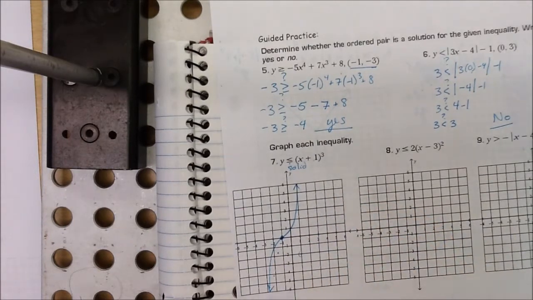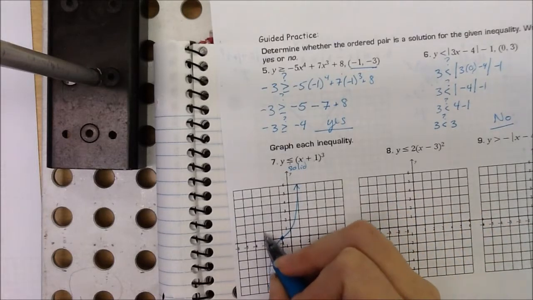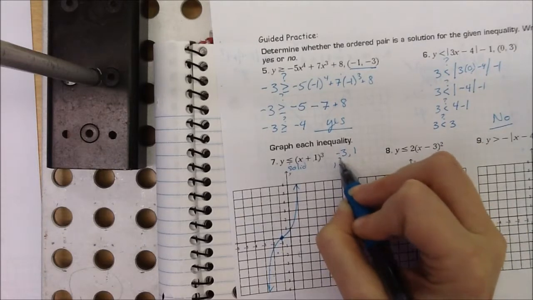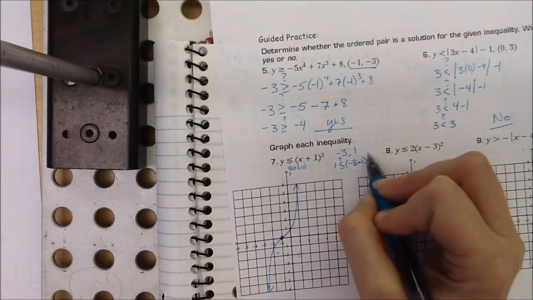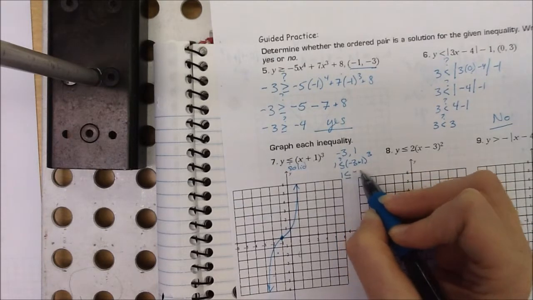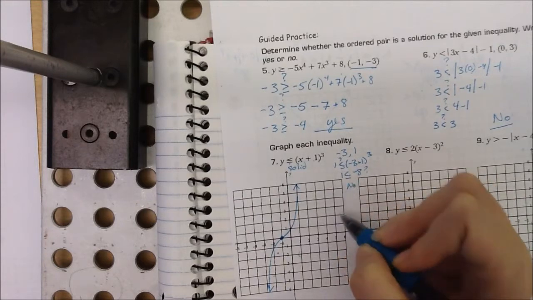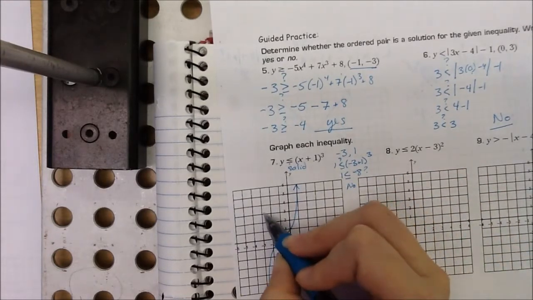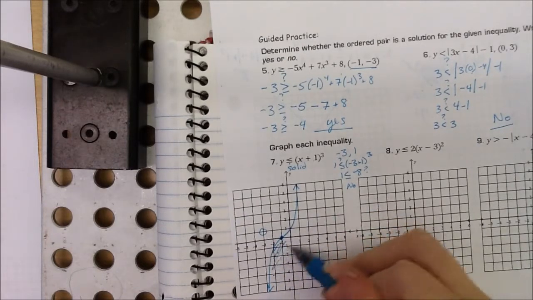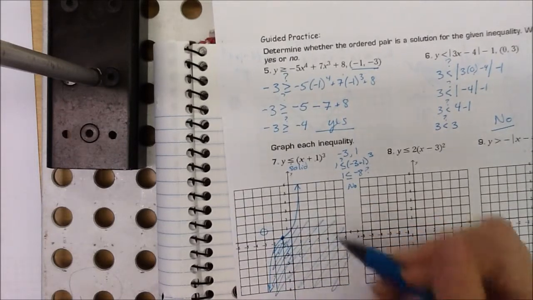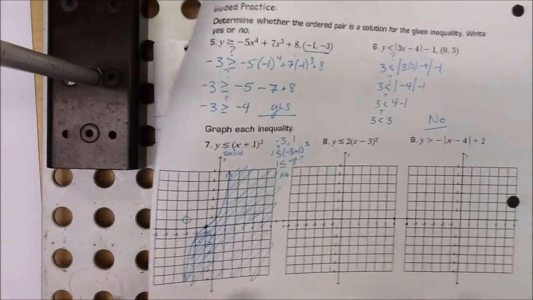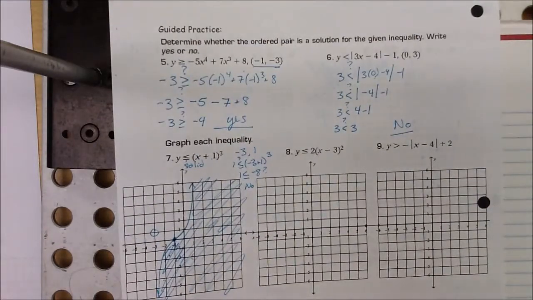Let's go with the one that turns out false. So negative 3, 1, let's say. Is 1 less than or equal to negative 3 plus 1 cubed? Is 1 less than or equal to negative 8? No. So we shade the side that this point is not on. So we're going to shade everything on this side. There we go. And you can do this in your calculator as well. It's just, you should know how to do it by hand.